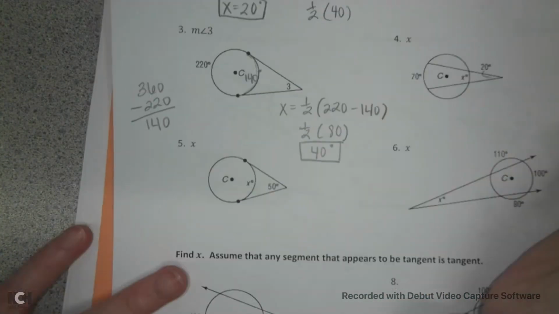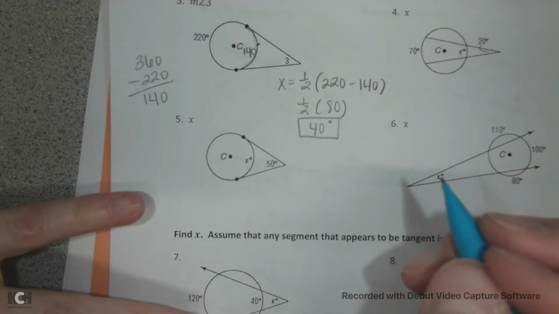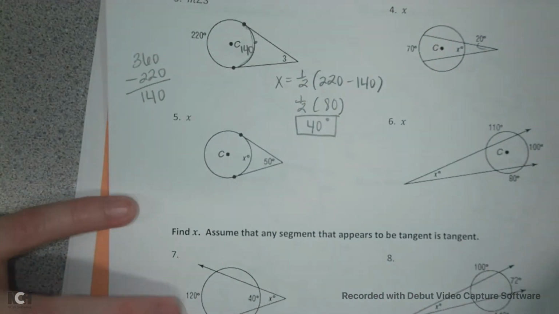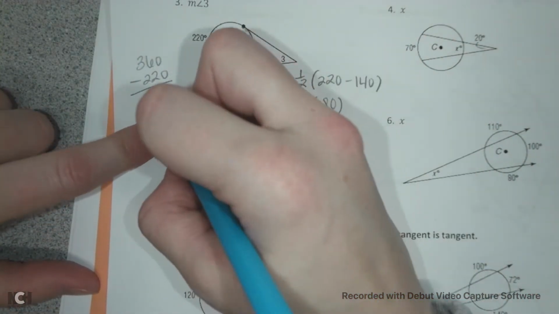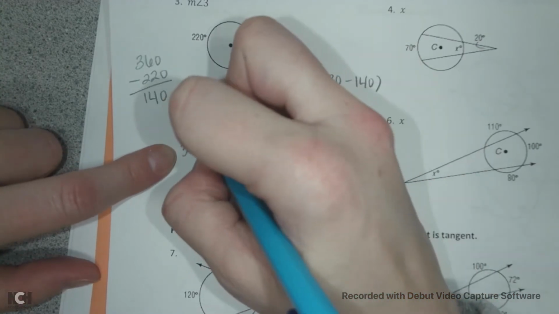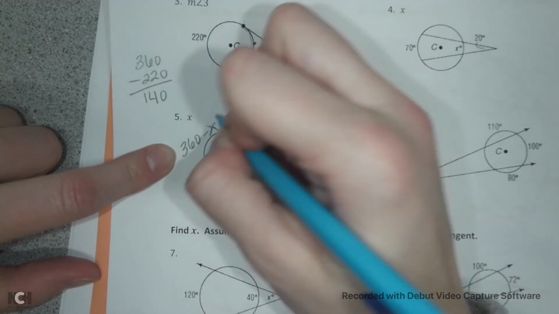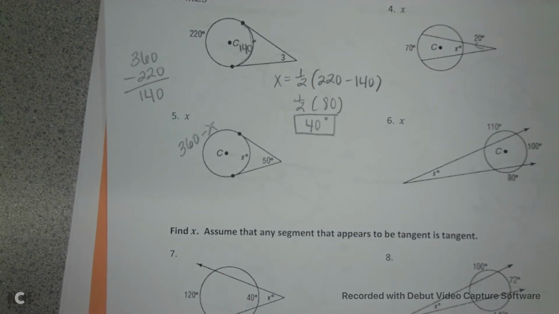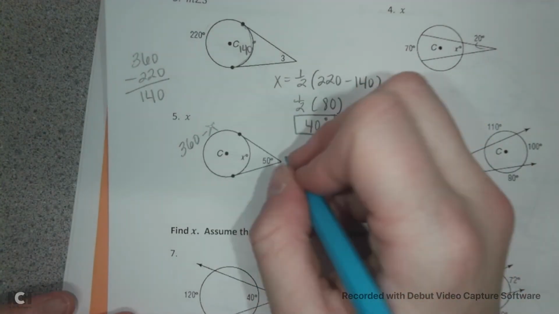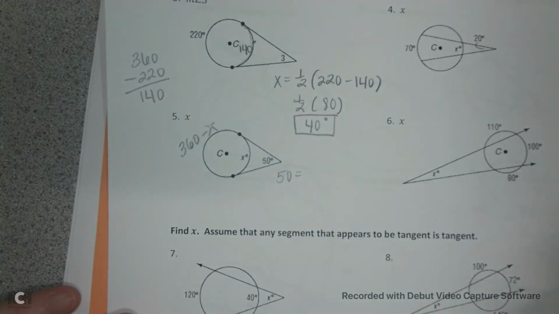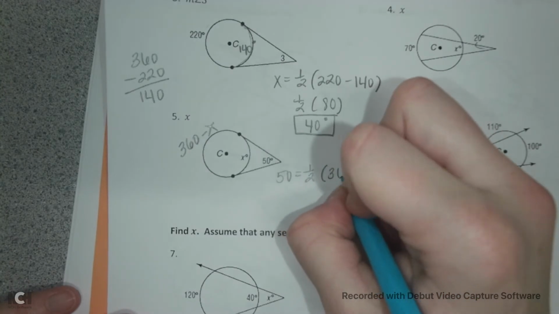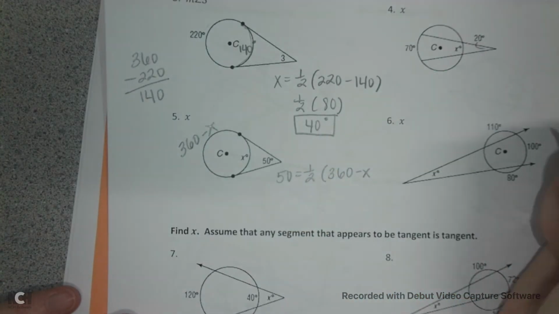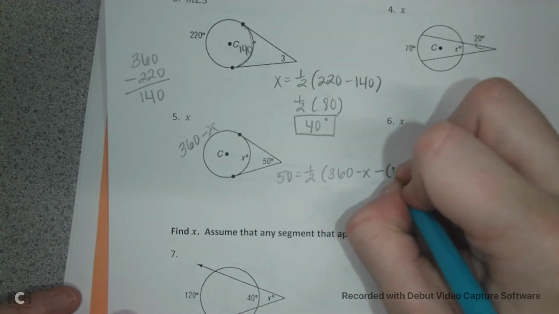The same thing over here on number 5. Okay, now this one is a little bit different. Remember, a circle is 360 degrees. I can figure out what this arc is by doing 360 minus this arc right here, the one that we don't know. And that's all we really need to set it up. This time we know what this angle is, so 50 equals half of the bigger arc, 360 minus x, minus the little arc.